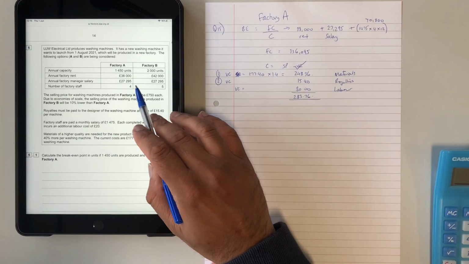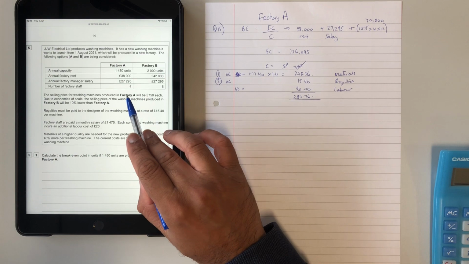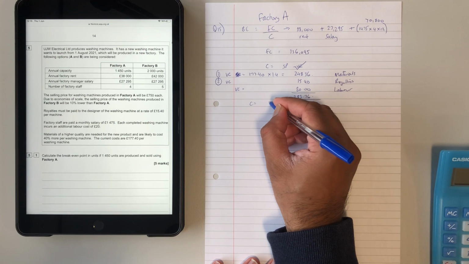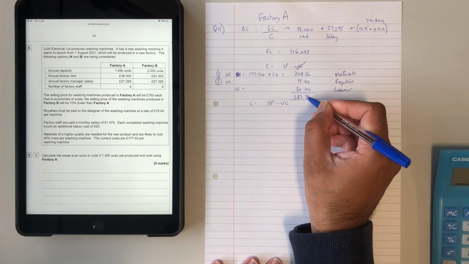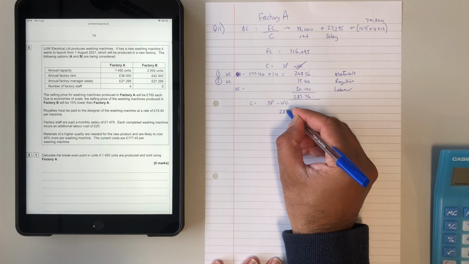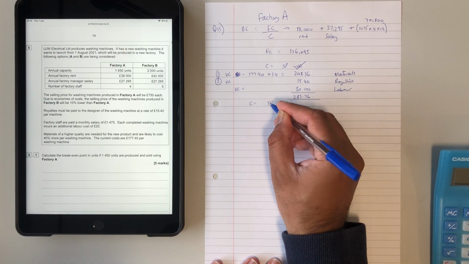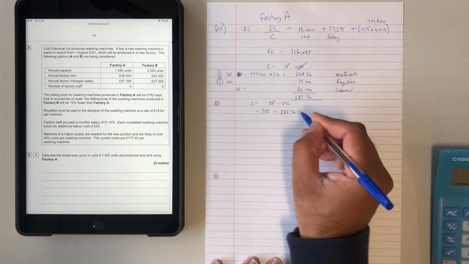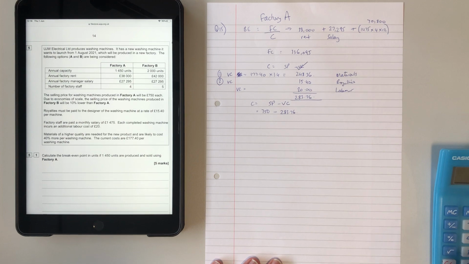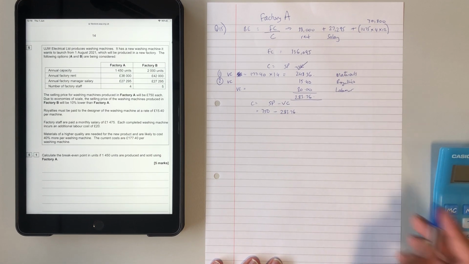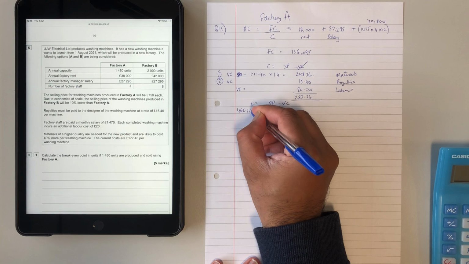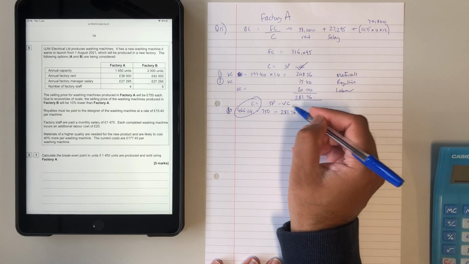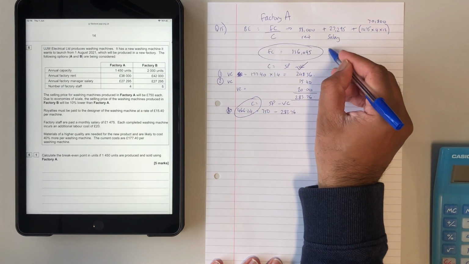Okay, so in terms of the formula, we have variable costs we've done. Selling price is 750 in factory A. Okay, so remember our formula? Contribution equals SP minus VC. VC we have 283.76. Our selling price 750. 750 minus 283.76 is 466.24. This is our contribution. So we need that, and we need the fixed costs.